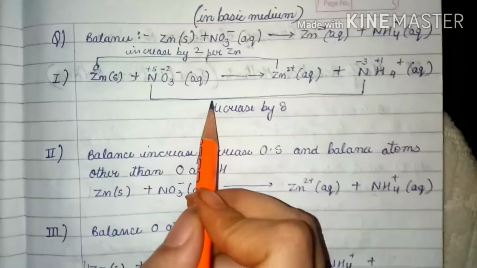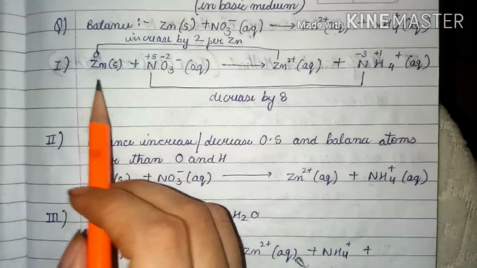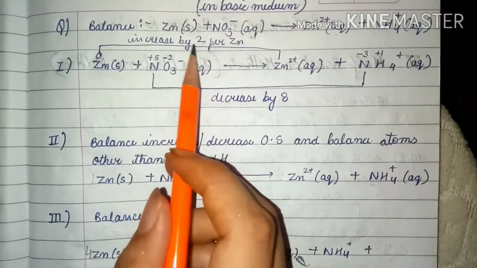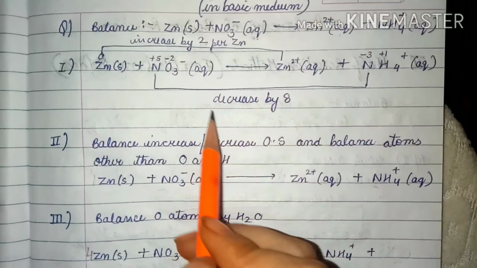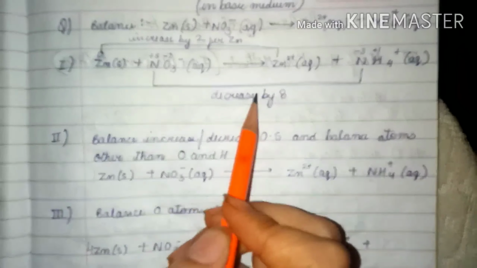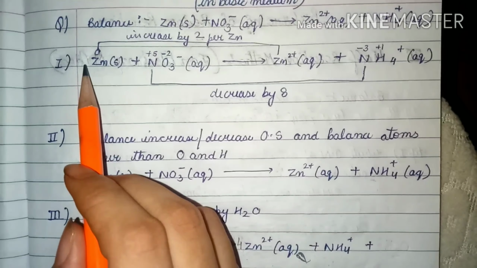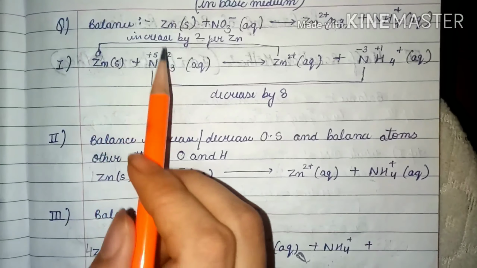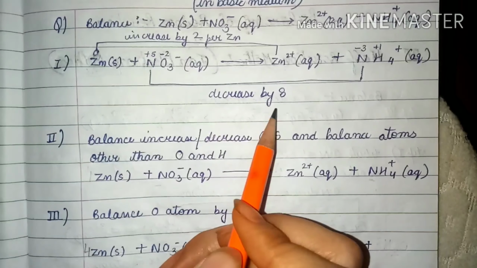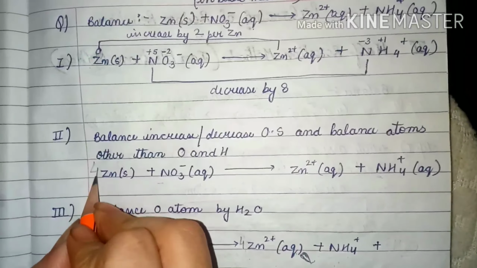Now the second step is to balance the increase and decrease in oxidation state. Here you can see that the overall increment in the oxidation state is 2, and the overall decrement is 8. In order to equalize the increase and decrement of the oxidation state, we have to multiply Zn by 4 in order to have an increment of 8, which will equal the decrement of the oxidation state. So we just multiply Zn by 4.